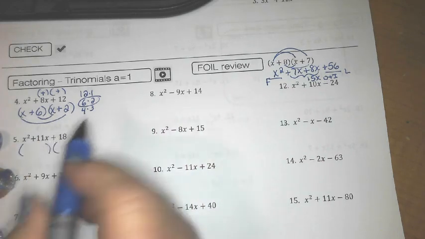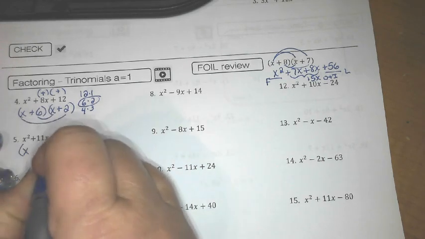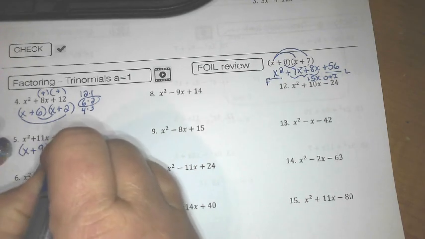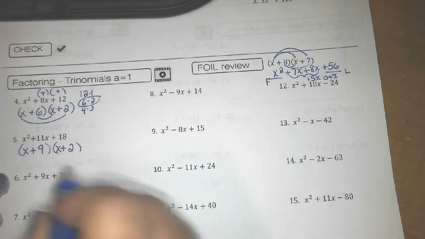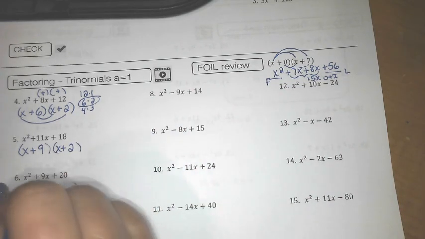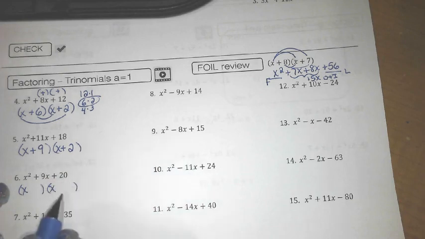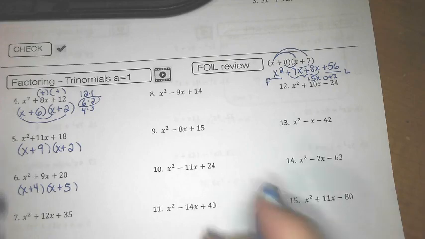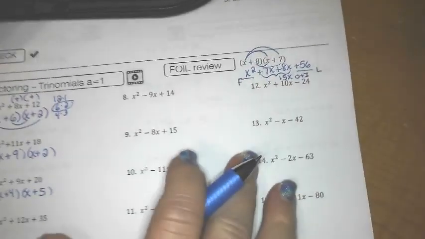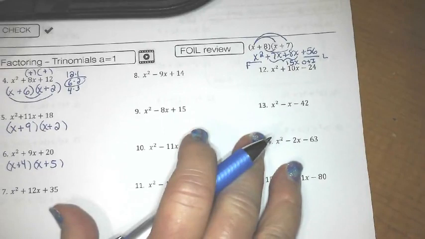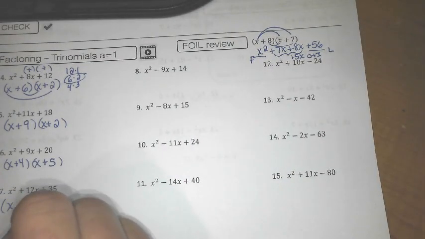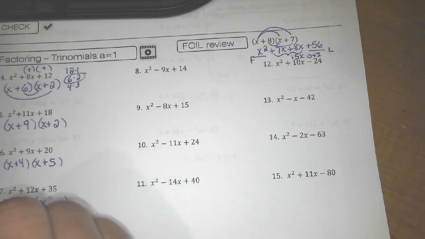I need factors of 18 that will add up to 11. X squared is x times x. 18 is 9 times 2. I need factors of 20 that add up to 9. So I'm going to use 4 and 5. And then I need factors of 35 that are going to add up to 12. X squared is x times x. 35, I'm going to use 5 and 7.